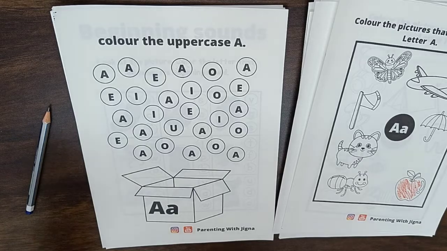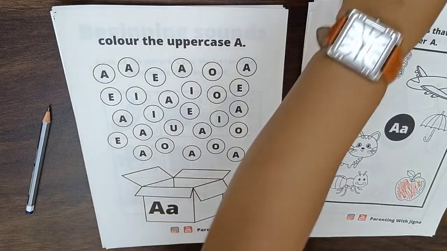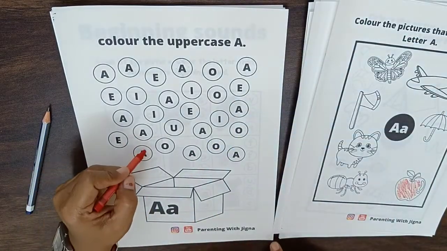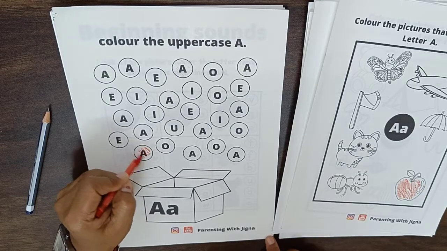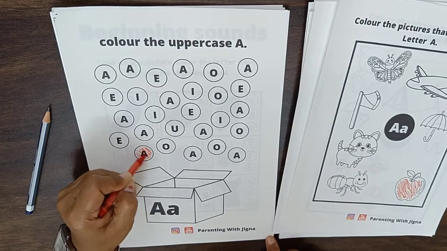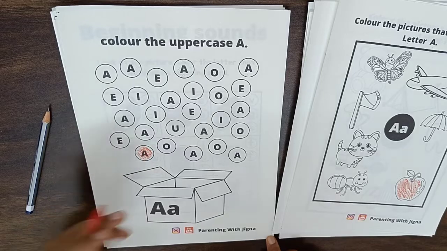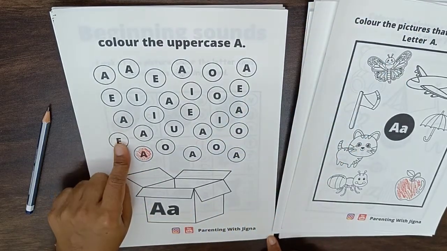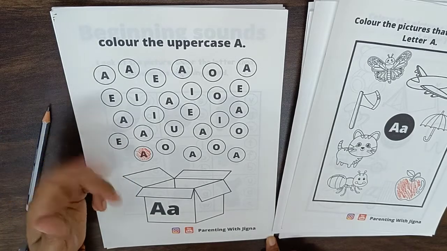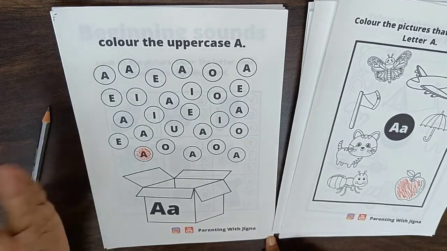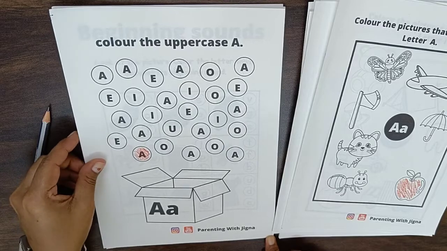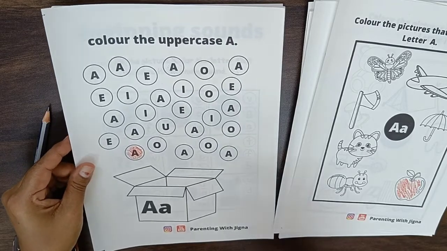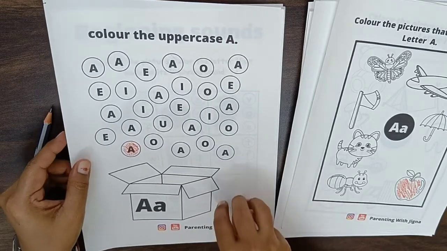So wherever you find letter A, you need to color it. Wherever it is, they need to find the letter A and color it. Sometimes it may happen that the child knows that this is not letter A, but they will color just for fun. So train your child in such a way that they follow the instructions of the teachers.